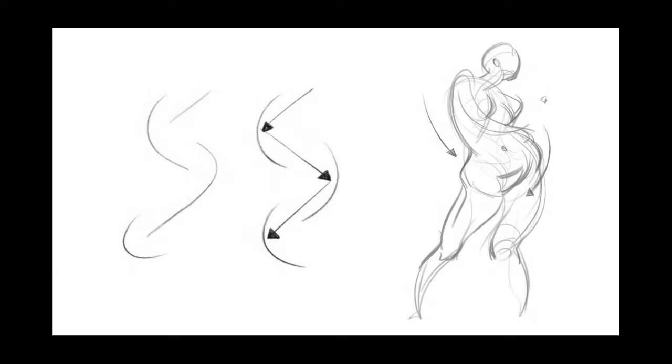Here we have multiple directions, going in a nice zigzag formation, or an S shape, or a C shape. That's mainly meant to give a nice flow to your figure. As you can see here, it's a nice little flow or direction, giving it a little more dynamic, you know?